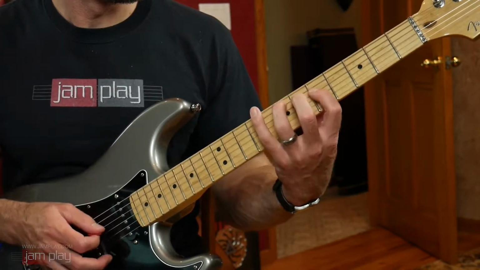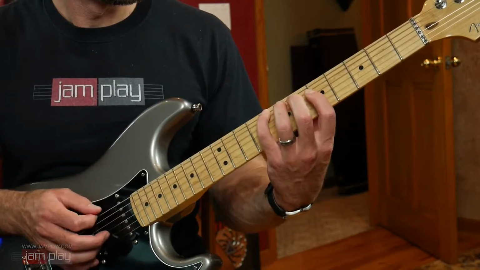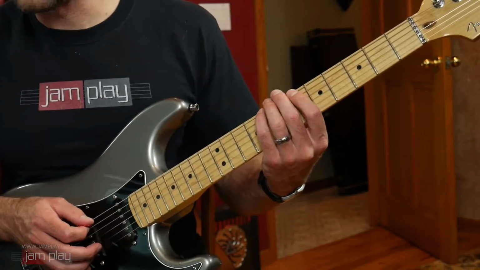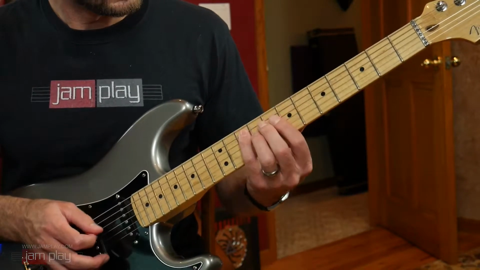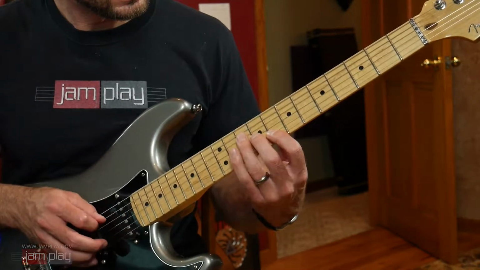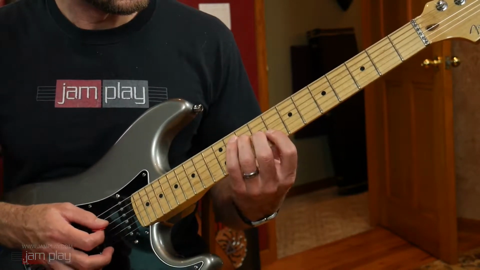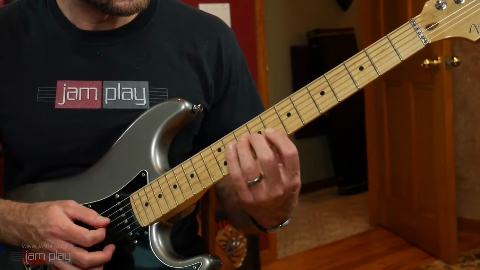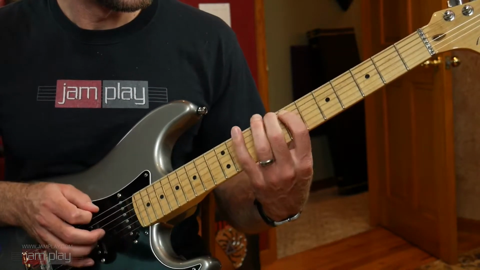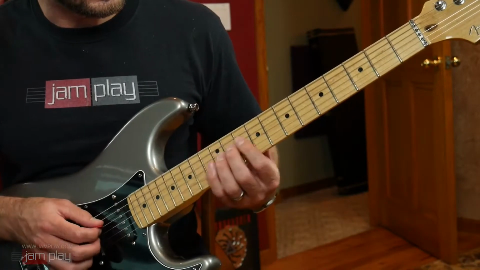G shape. E shape. I love the top end of this one. Oops. And finally the D shape arpeggio.